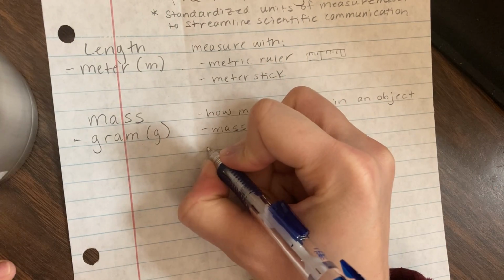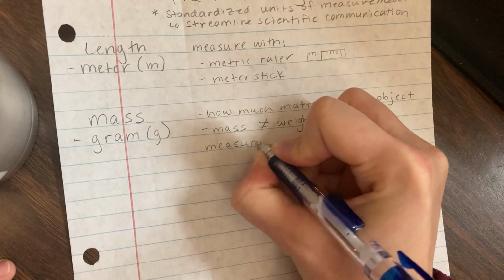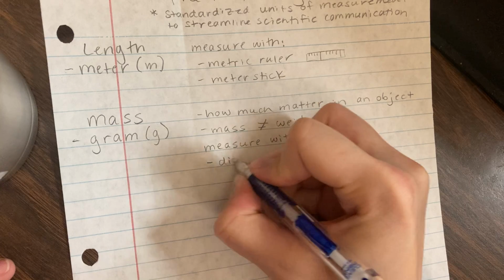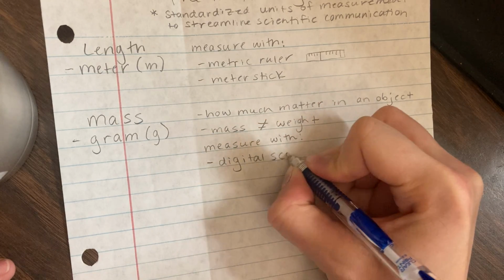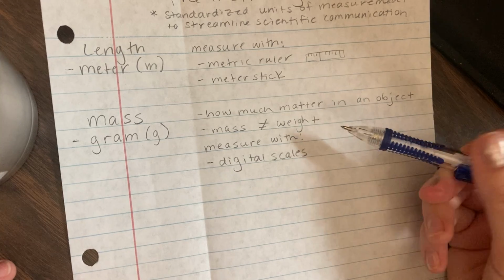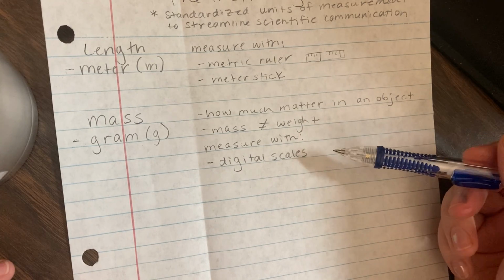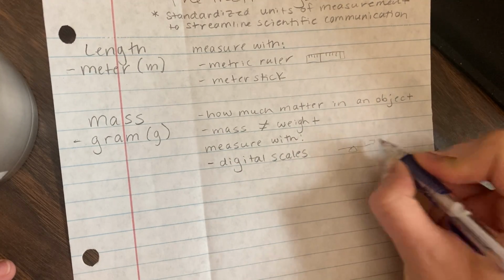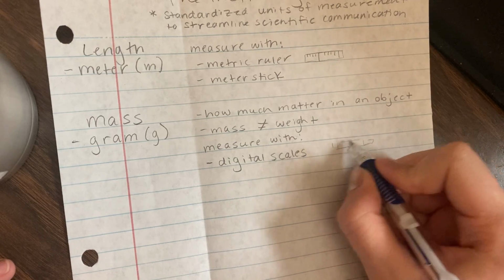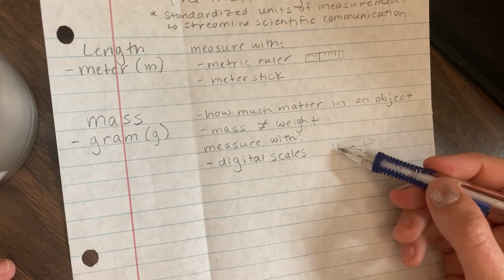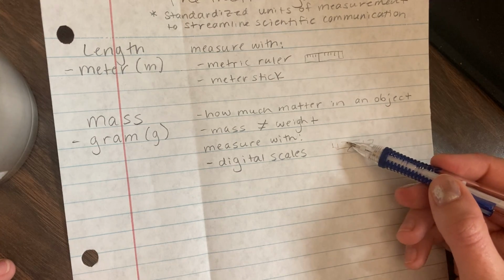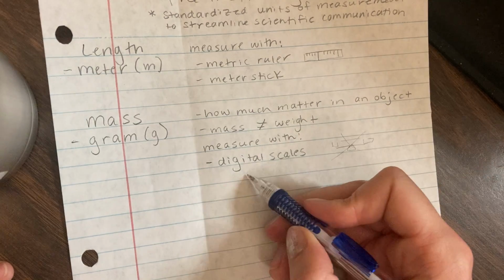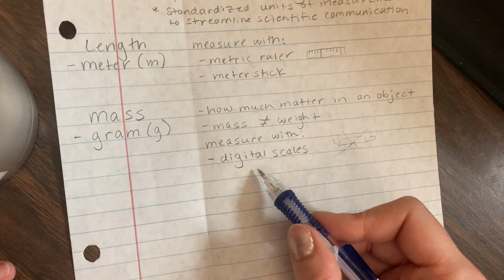So in our class, we're going to measure mass with pretty much exclusively digital scales. You might have in middle school used those old school triple beam balance things where it's like this kind of thing with two plates on either end, and there's a little scale slide thingy in the middle, and you put something in the plate, and then you have to move the little scale thingy on here to get it to match up. We're not going to use that. We've got fancy digital scales. We can use those. They're a lot more accurate anyway.